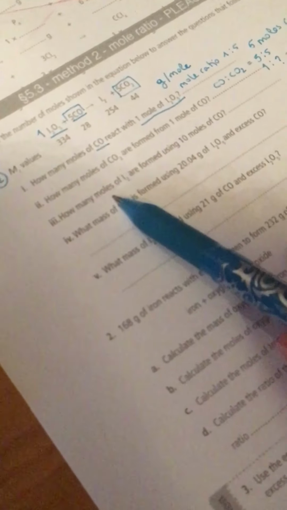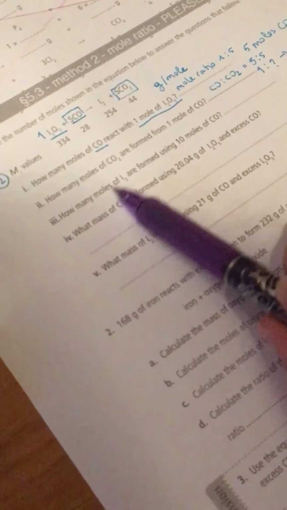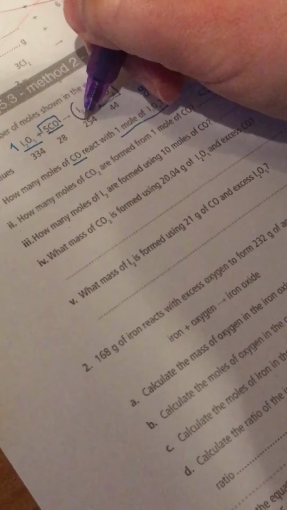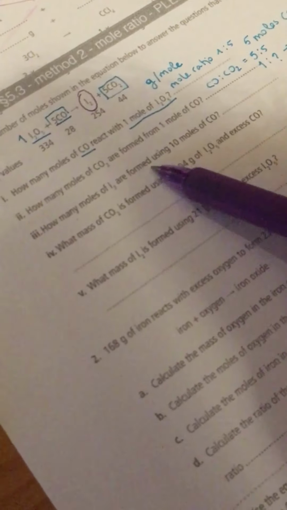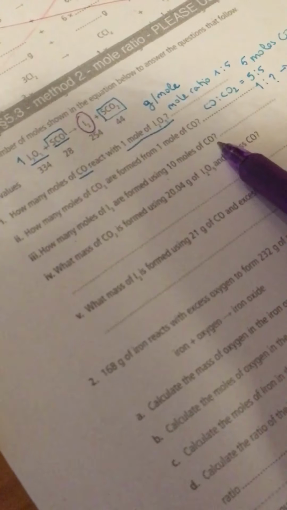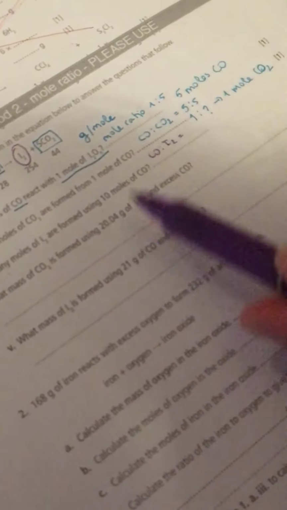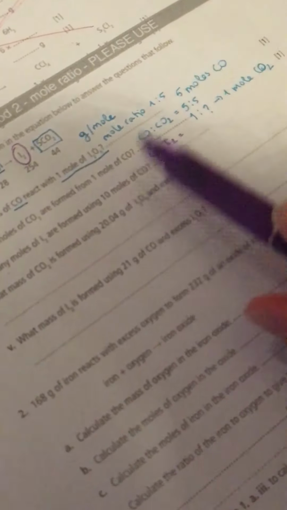The third question. I'm going to change pen so it's clearer what I'm writing. How many moles of iodine, here we've got iodine, are formed from using 10 moles of carbon monoxide? So the mole ratio of carbon monoxide to iodine equals 5 to 1.